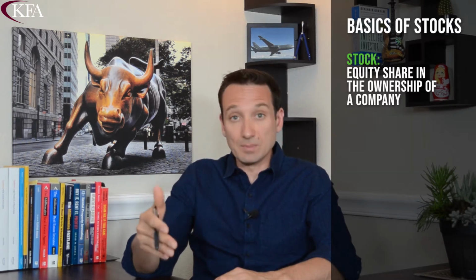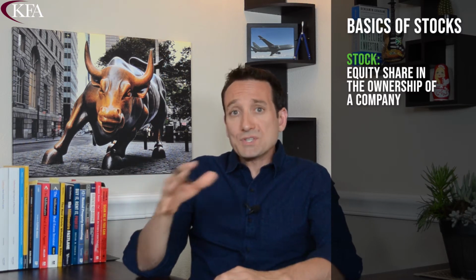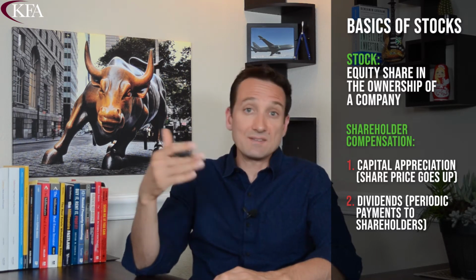Fundamentally, it's that simple. How exactly do you get compensated as a shareholder? Well, there's a number of ways. The most obvious is if the company becomes successful and profitable, its shares will rise in value. This is called capital appreciation and allows you to later on sell the shares for more than what you paid for them, in other words, for a profit. In other cases, the company will literally pay you to hold their stock, and you'll receive regular payments or dividends in proportion to the amount of stock that you have.